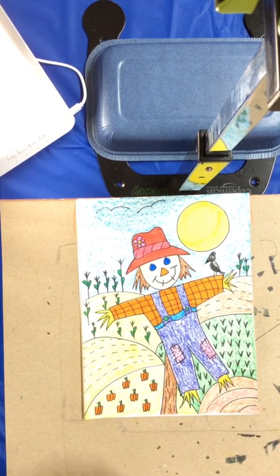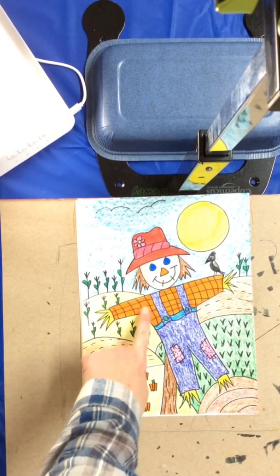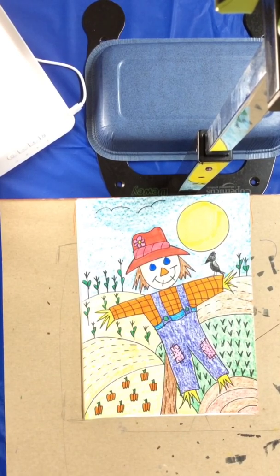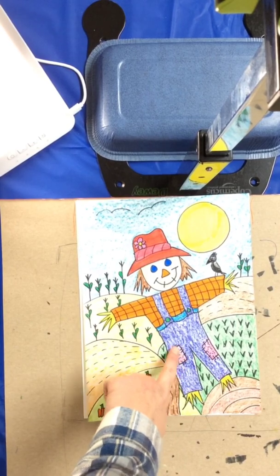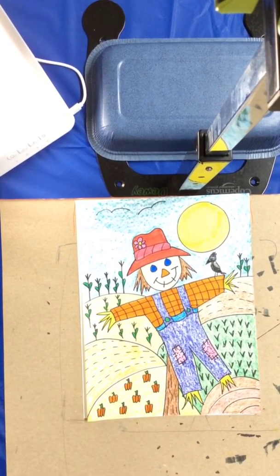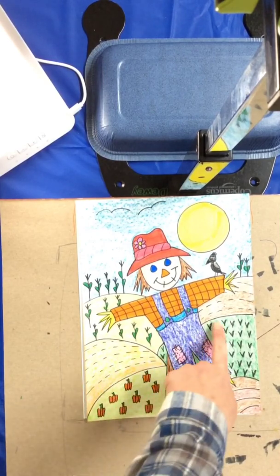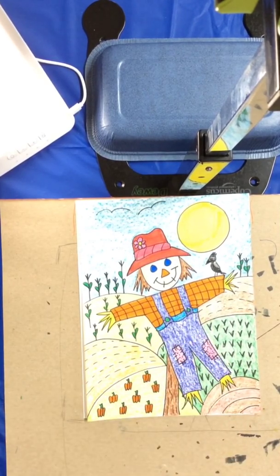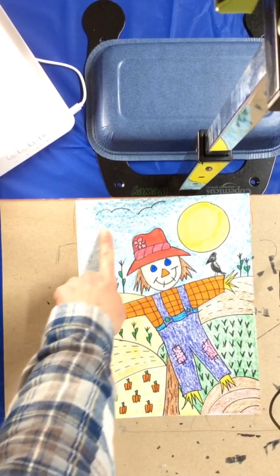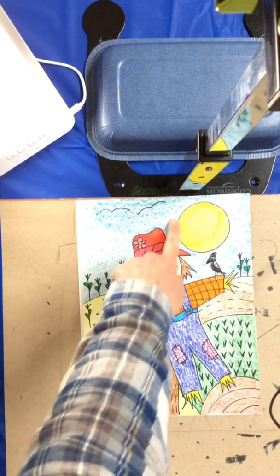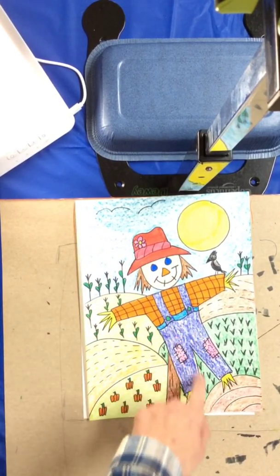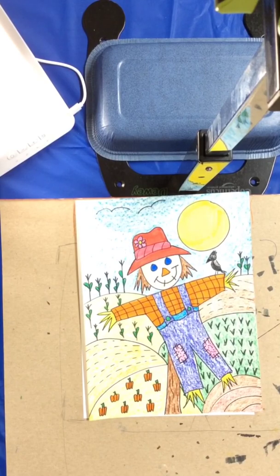Now, we talked about our vocab words, which were texture. We added a texture to the Scarecrow's shirt and some texture to his patches. And you can see all of my patterns in the background. They make it look like we have a lot going on in those fields. You can actually see too, I used the side of my colored pencil to create some texture in the sky and on the Scarecrow's overalls.